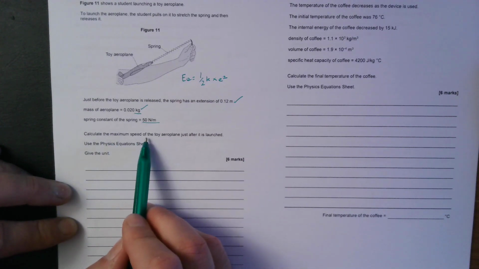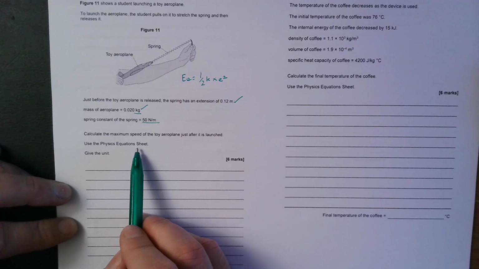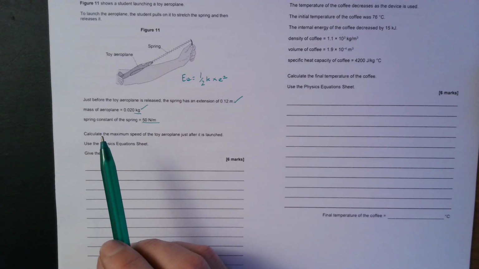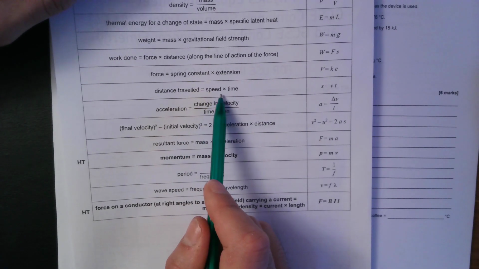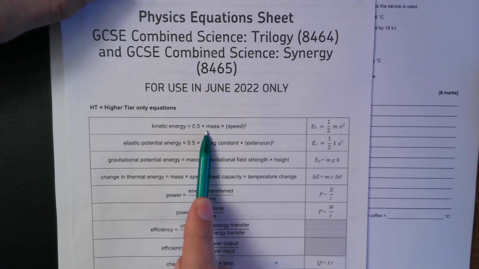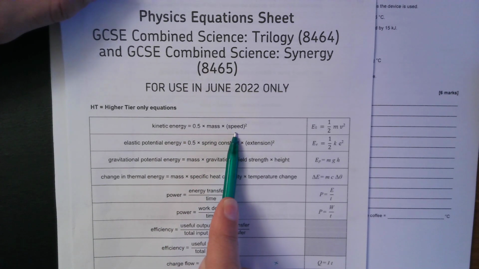Calculate the maximum speed of the toy aeroplane just after it's launched. Use the physics equation sheet. So there is actually, as far as I can see, only one equation with speed on. Well, no, there's two. There's this one here, distance travelled equals speed times time, but clearly we haven't got distance, we haven't got speed, so it can't be to do with that. So it can only be to do with this one. Kinetic energy equals half the mass times speed squared.